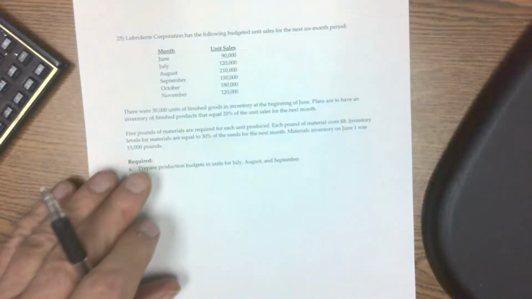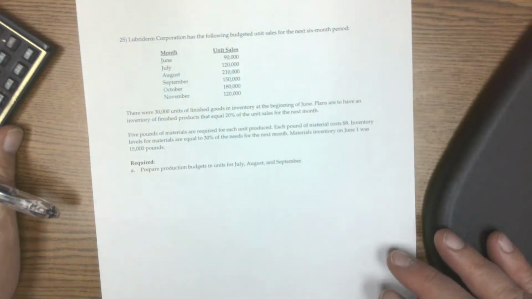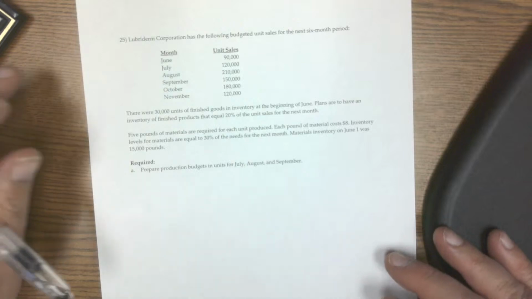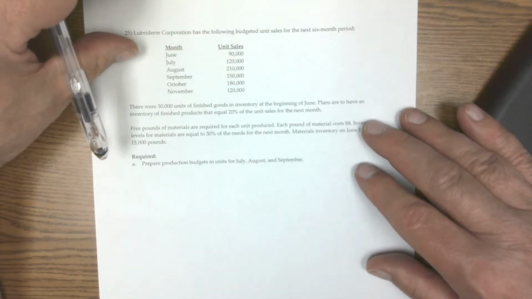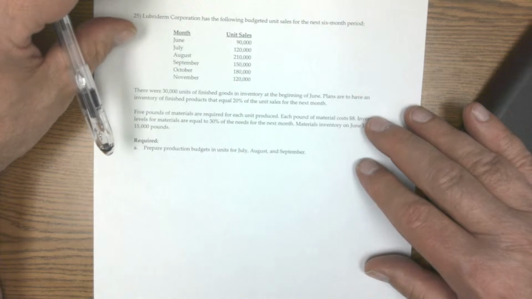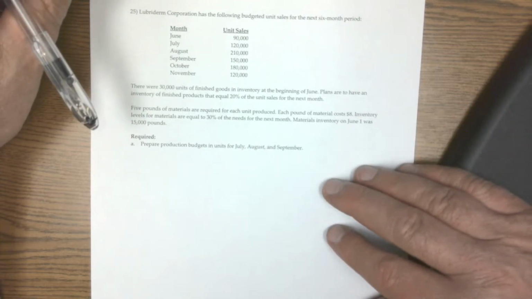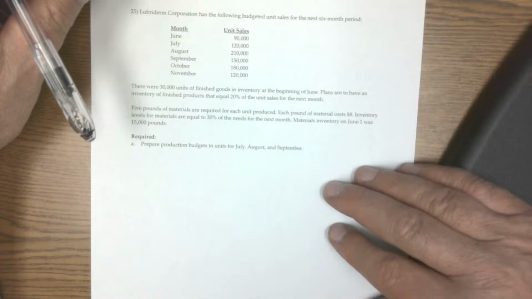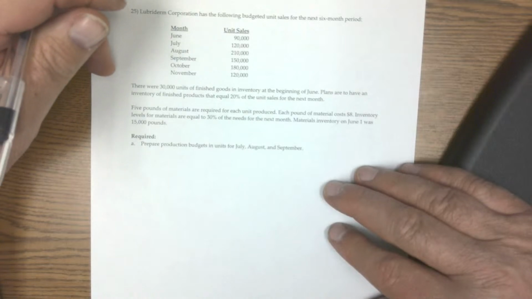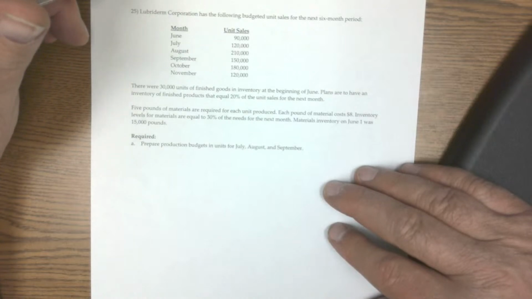All right. So you will see standard costing on your final. Prepare a production budget. You'll have something from budgeting on this. There are 30,000 units at the beginning of June.